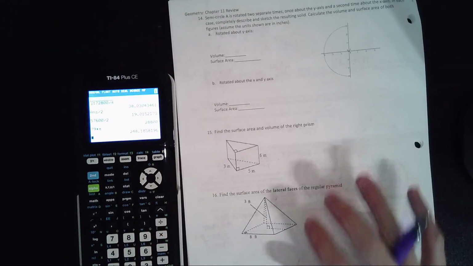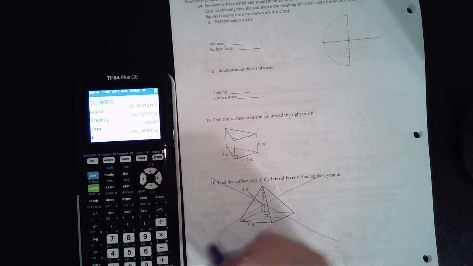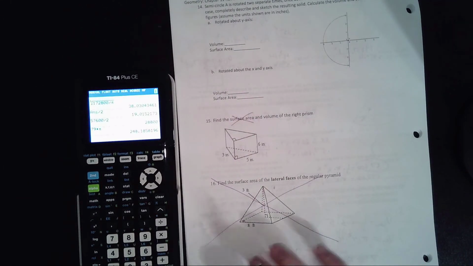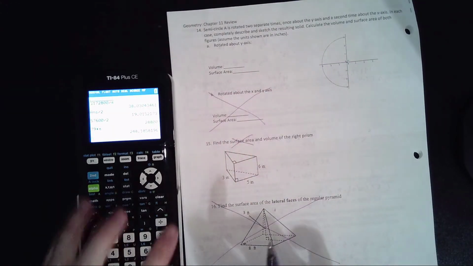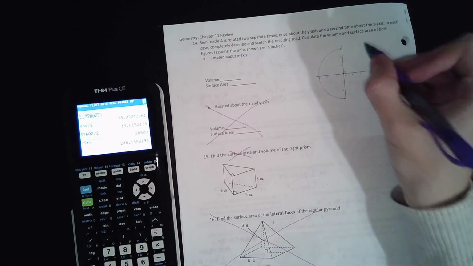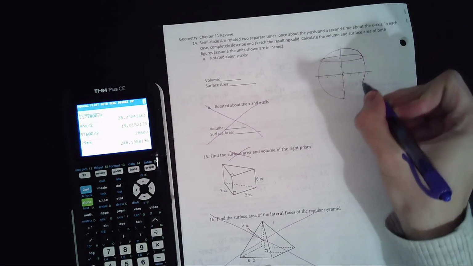Let's do the last page here, guys. So on this last page, first of all, we're not doing any surface area questions, so you can just cross off number 16 completely, and you can cross off the surface area part of number 15. You can also cross off B because it's the same problem. So you're rotating this guy around the y-axis.